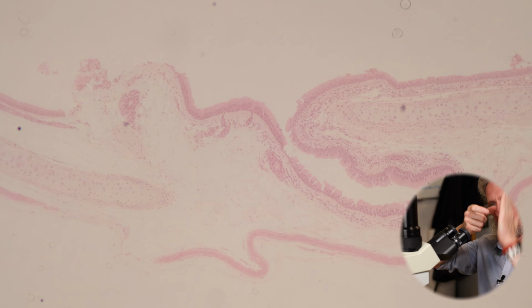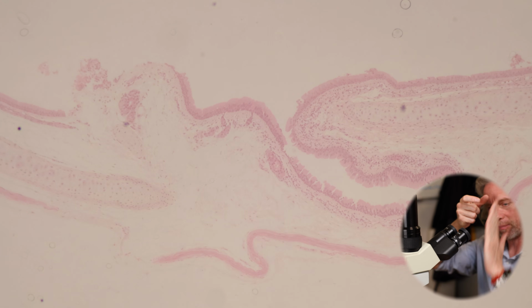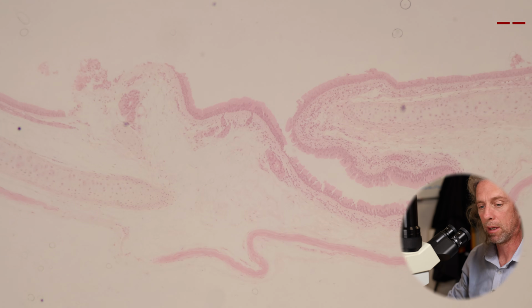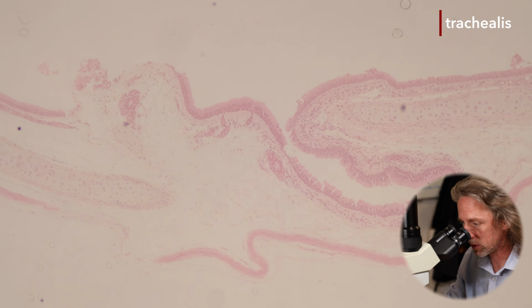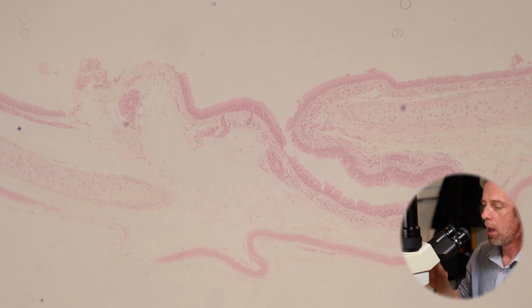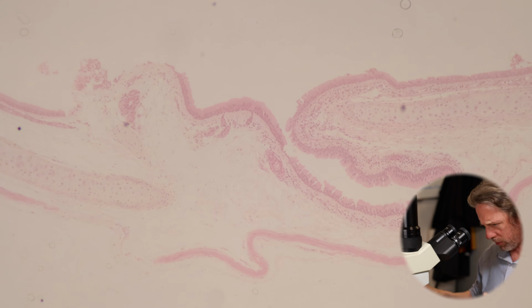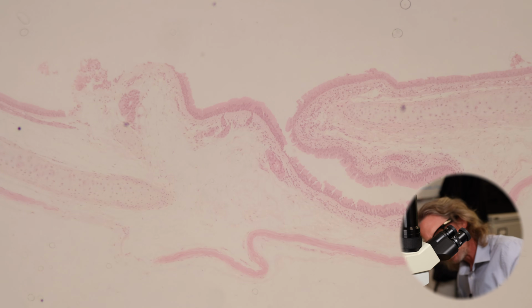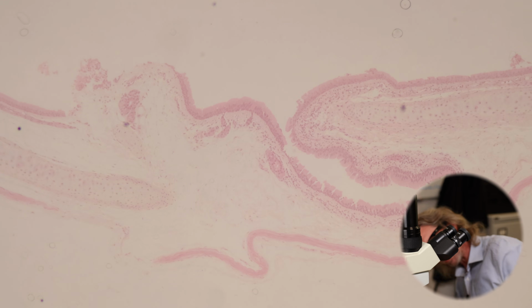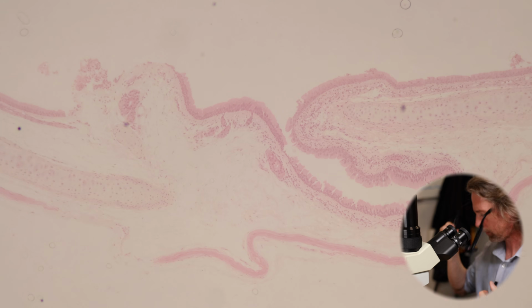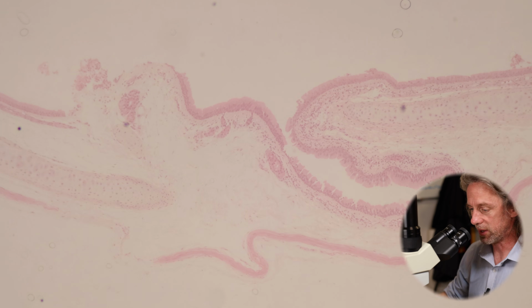So running, there's a flat back to the trachea where the C-shaped ring is joined. That's the trachealis muscle, and that's smooth muscle and elastin fibers. Now, my eyepieces have a 10 times magnification. I'm looking through the 4 times magnification objective, which gives me a total of 40 times magnification.